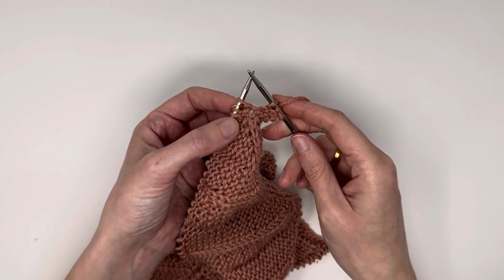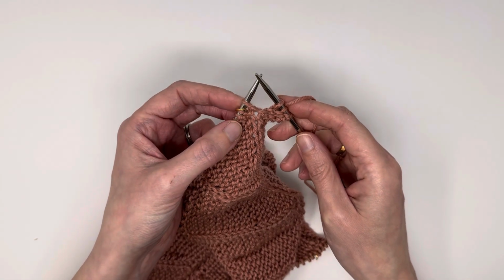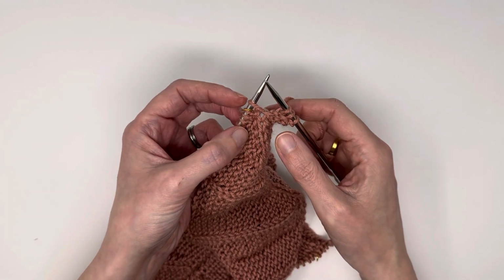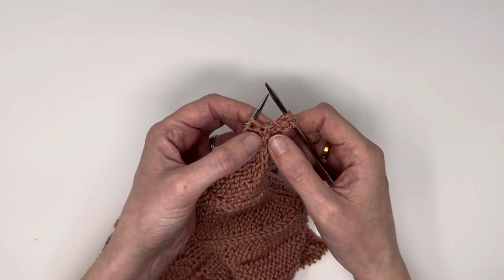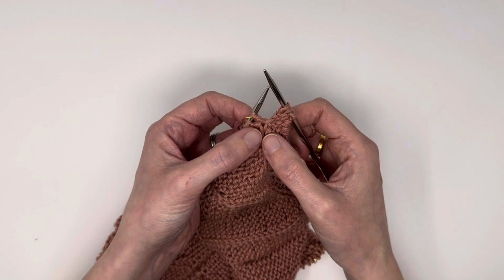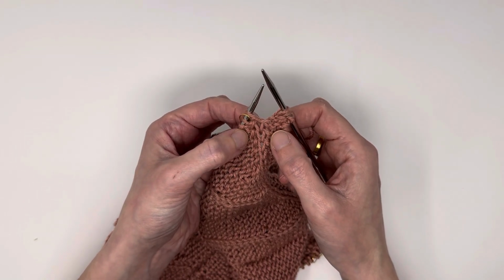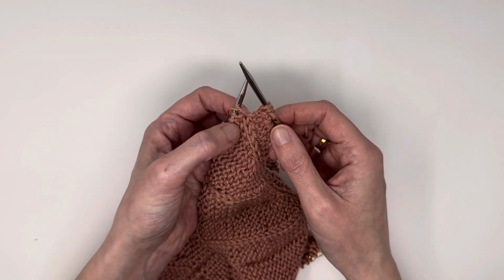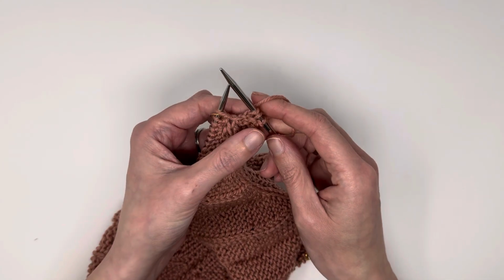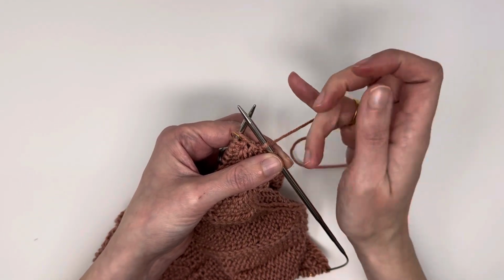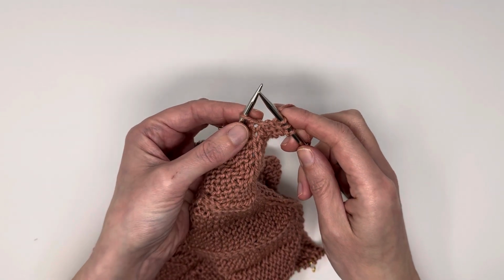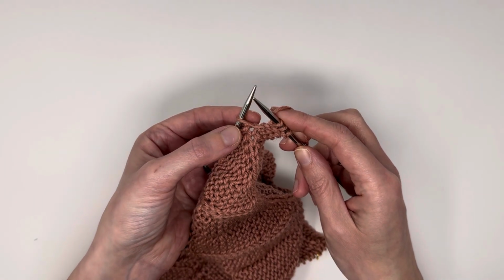Let's have another look at the knit one below. A couple of people have had a moment where maybe one of their stitches has looked a bit odd. It's got a float of yarn hanging around in front of it, and that's not quite right. So I'm just going to show you what I think is happening for you, and again show you how to do that knit one below.